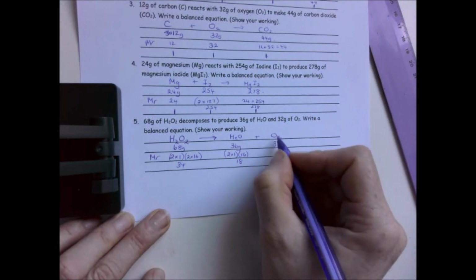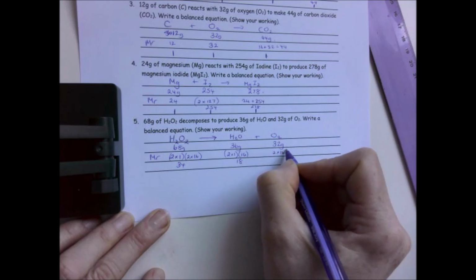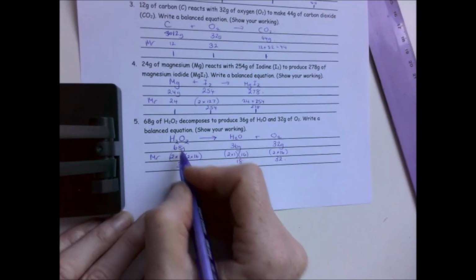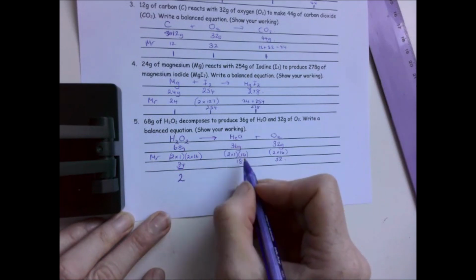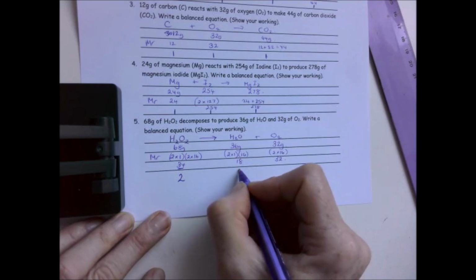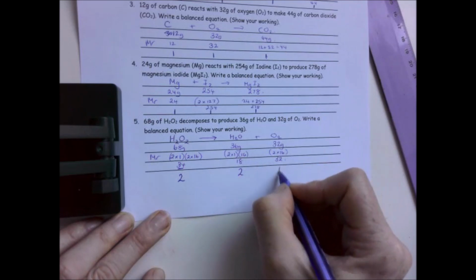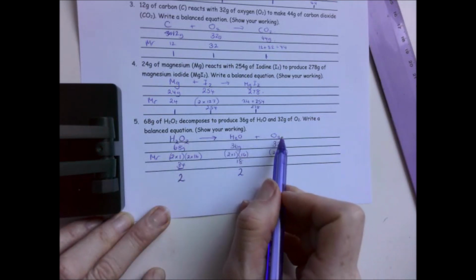And then I've got 2 lots of 16, which will give me 32. So this time I'm going to do 68 divided by 34, which gives me 2. I'm going to do 36 divided by 18, which gives me 2. And then 32 divided by 32, which gives me 1. So this time, this equation isn't balanced.